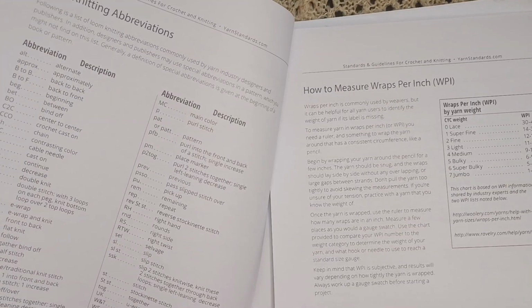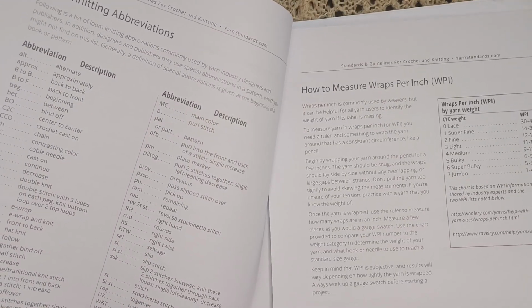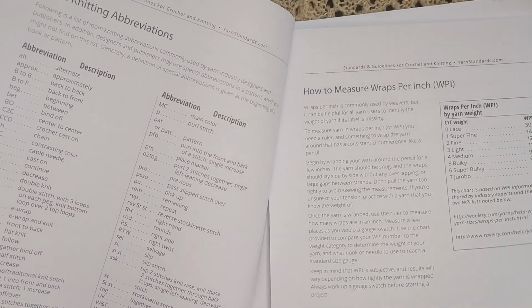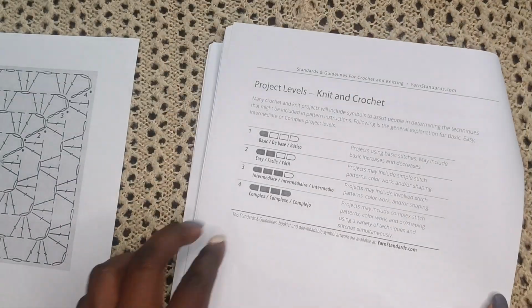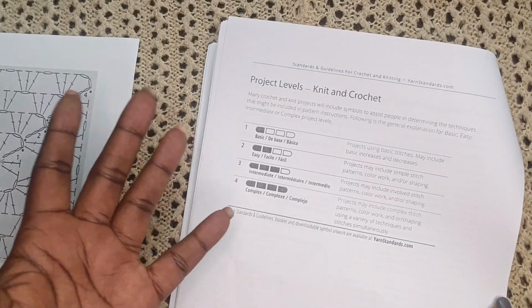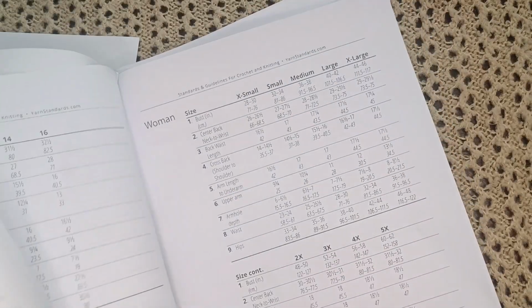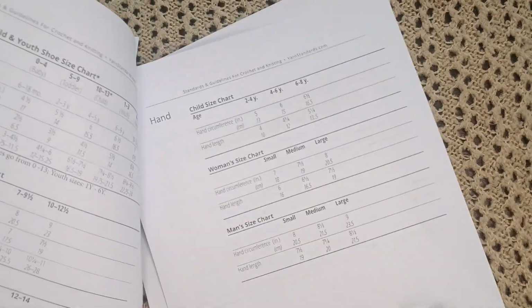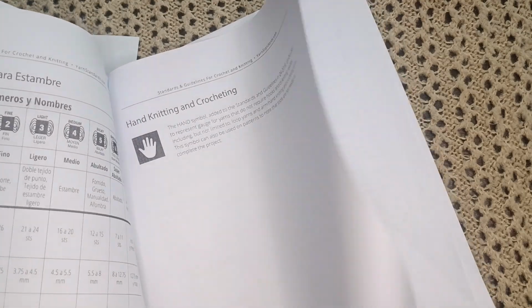We also have loom knitting abbreviations, how to measure your stitches per inch, wraps per inch, sizing, and project levels: basic, easy, intermediate, or complex. So it's quite a good guideline as you're making your crochet items, either learning or making your patterns.